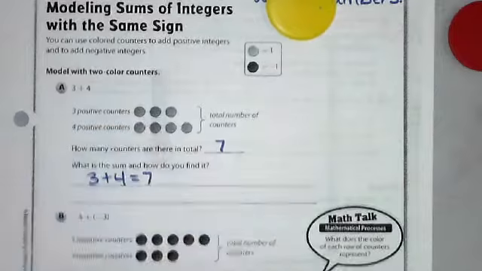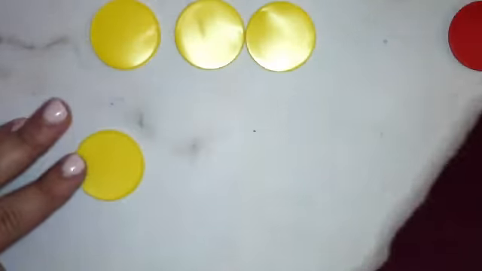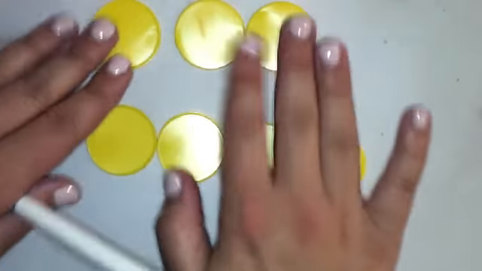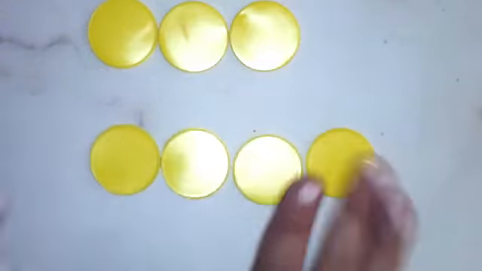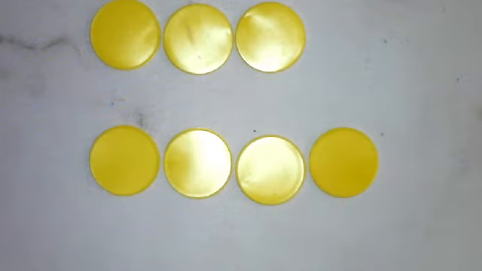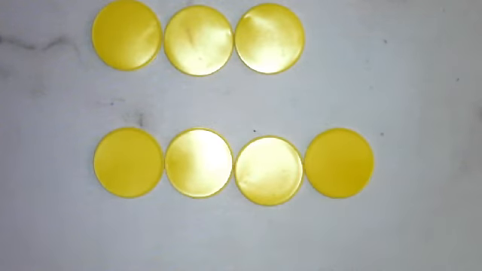And so you can show that, again, they've got the diagram here, but you can show it, 3 positive chips plus 4 positive chips, and when you're first learning how to count and add, you might count them all together. 1, 2, 3 plus 1, 2, 3, 4 equals 1, 2, 3, 4, 5, 6, 7.